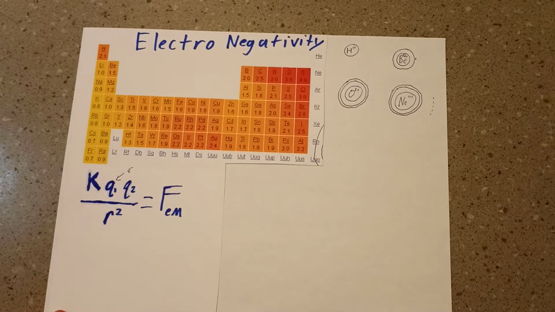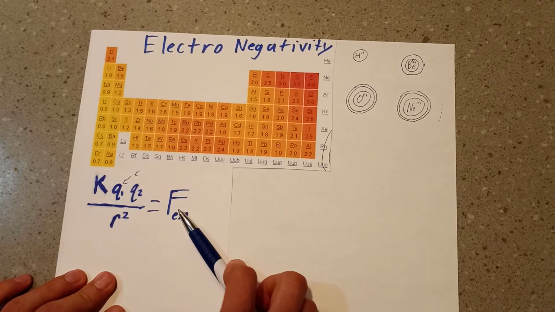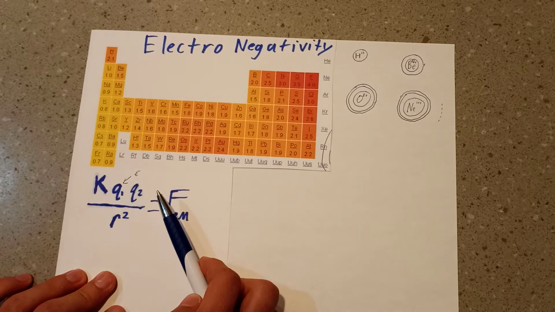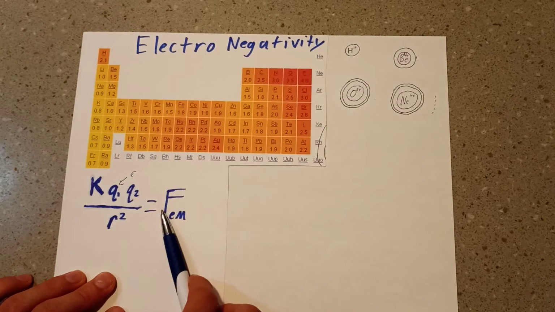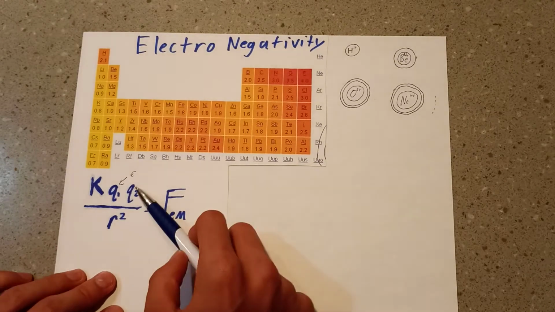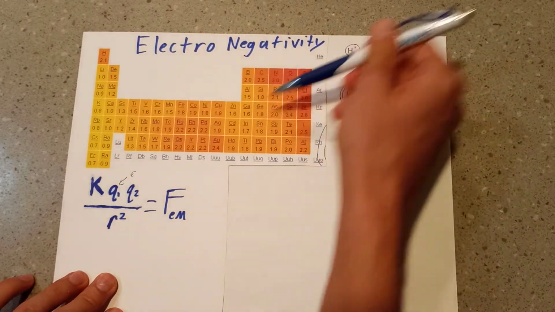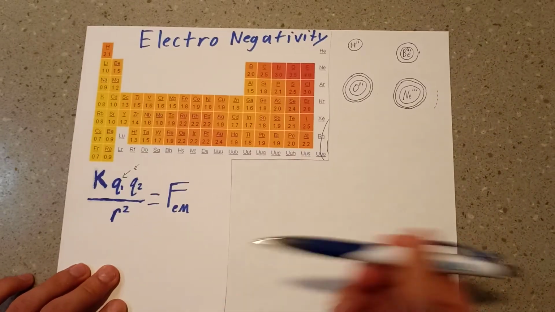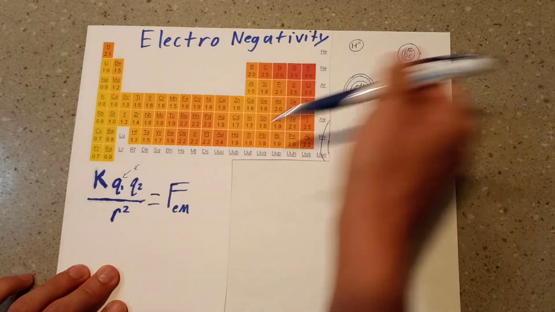Let me also say, this force, the force the nucleus has on the electrons, that is electronegativity. The bigger the force, the bigger the electronegativity. So we're saying, how does this grow and shrink as we go down and to the left on the periodic table? Because I think we know electronegativity is higher up and to the right, goes down and to the left.